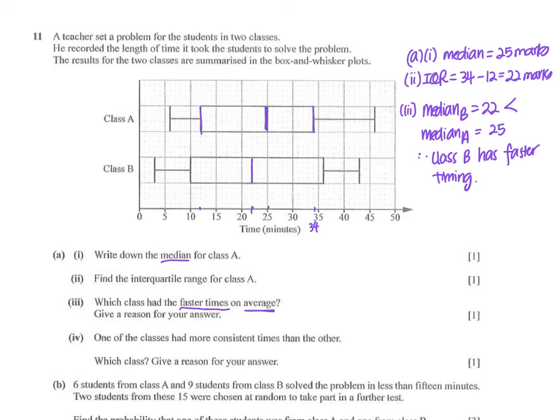Part 4. One of the classes had more consistent timings. Oh, it's talking about consistent timings. If it's consistent timing, we're going to compare. What are we going to use? Are we going to use the median, something for average, or are we going to use the interquartile range, something for the spread? So in this case, we are going to compare the interquartile range.